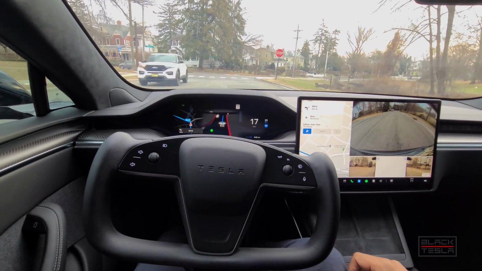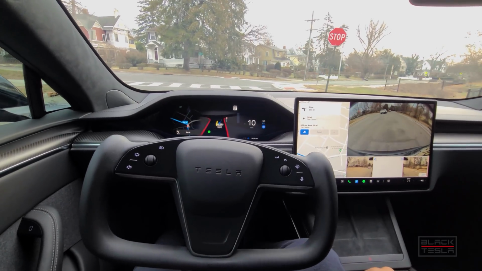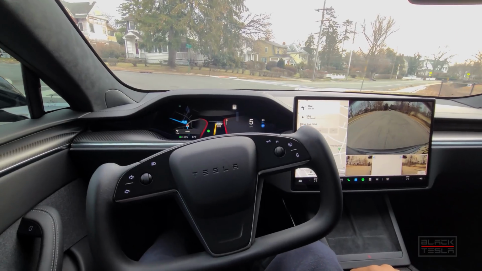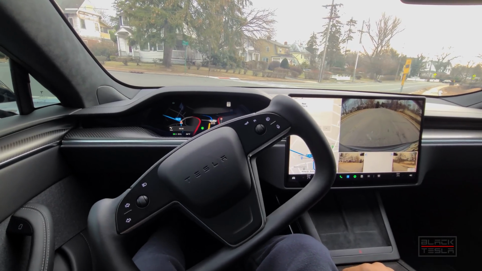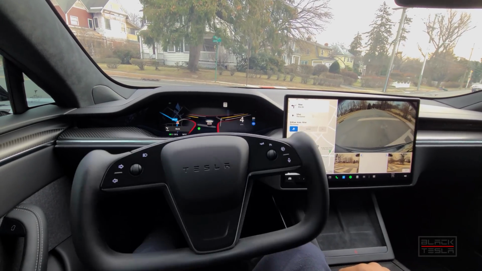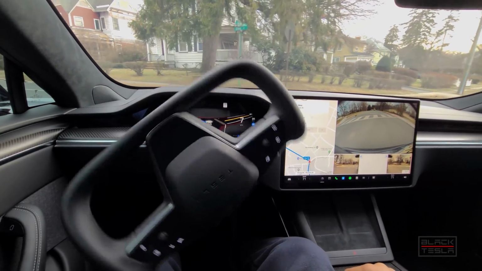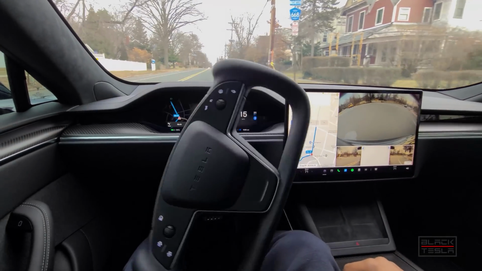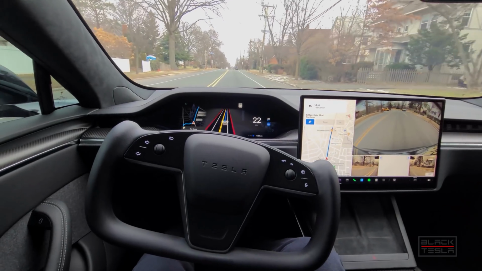Here is the unprotected left turn on the stop sign. Let's see what happens now. No traffic around at all. Let's see what it does. Comes to a complete stop. Autopilot creeping forward. Going. Still turning. Still not great. Still not great here. Still needs a little bit of work here.